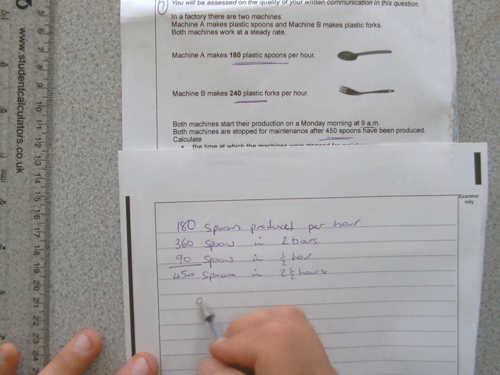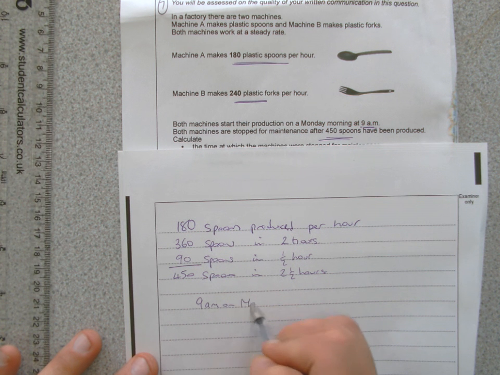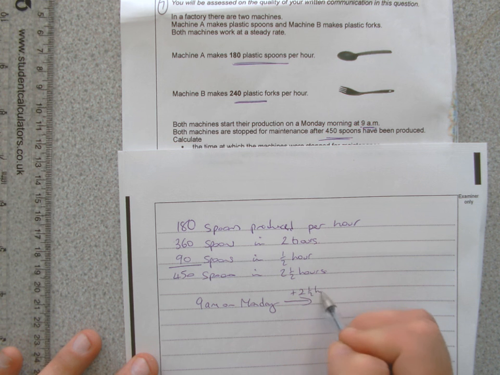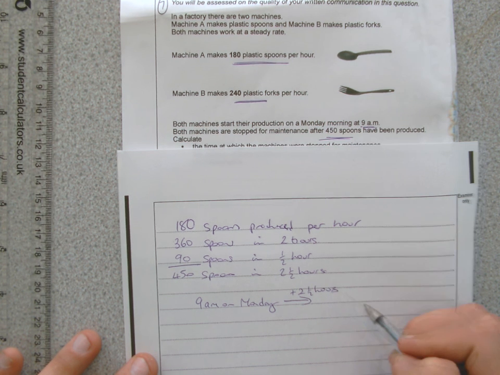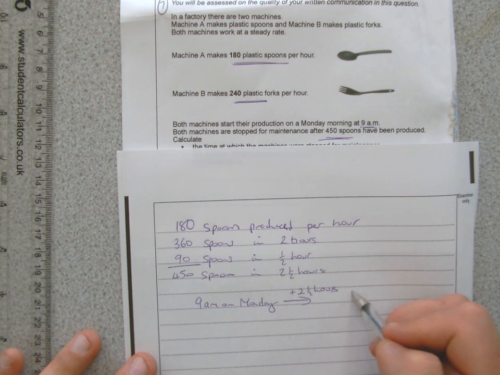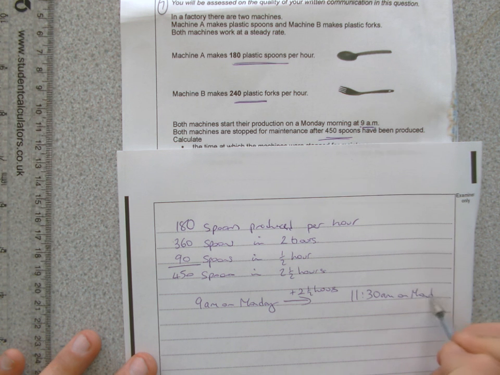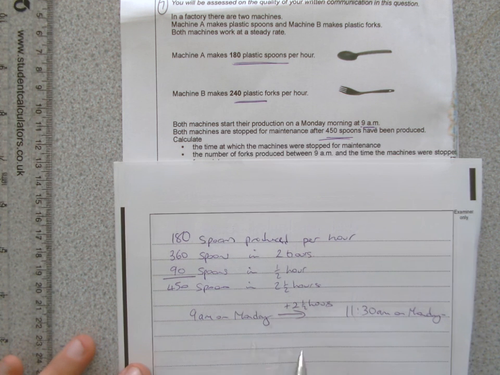So if they start at 9 a.m. on Monday, if we add on 2.5 hours, then the machine will be shut down at 11:30 a.m. on Monday. Now, that's bullet point 1 answered.